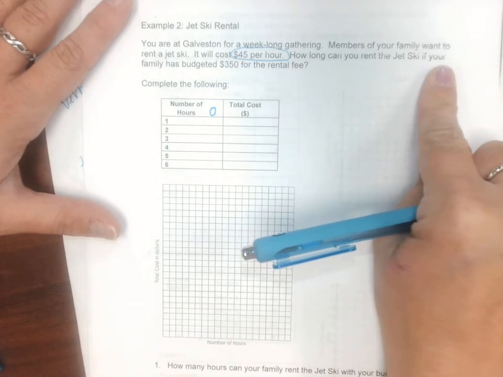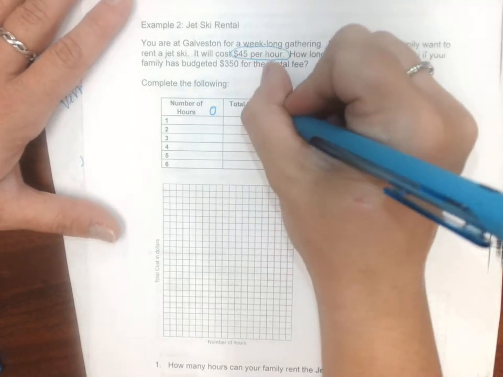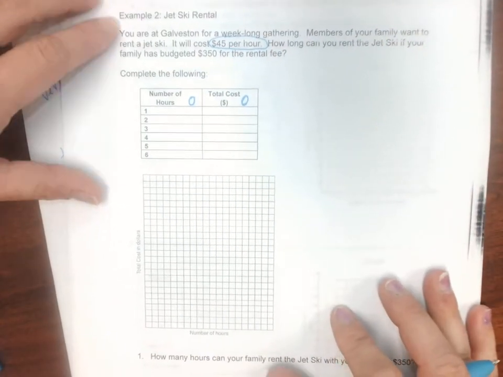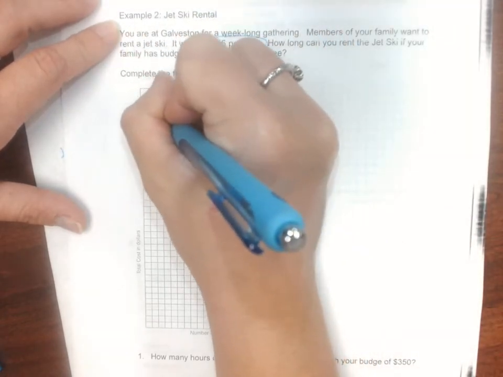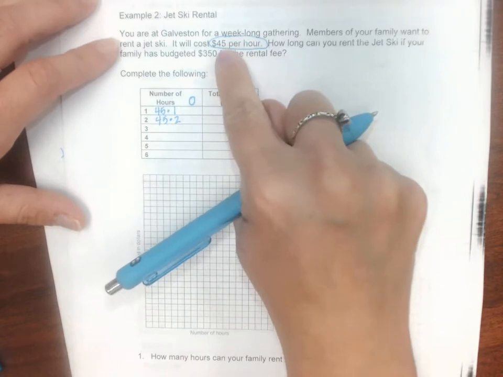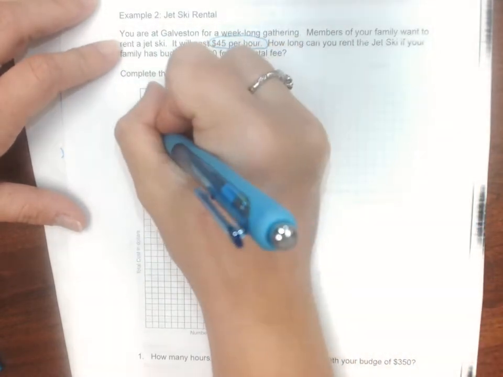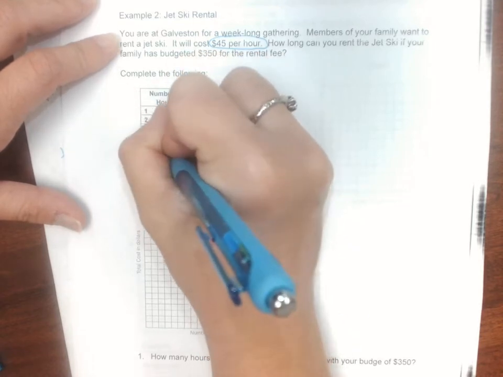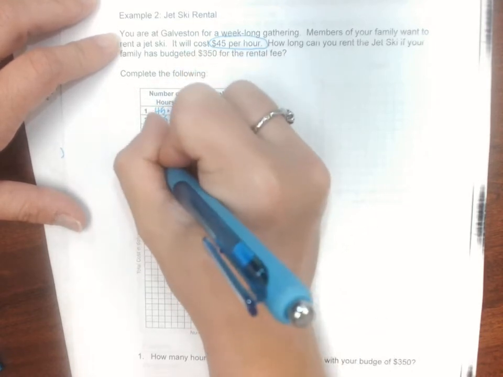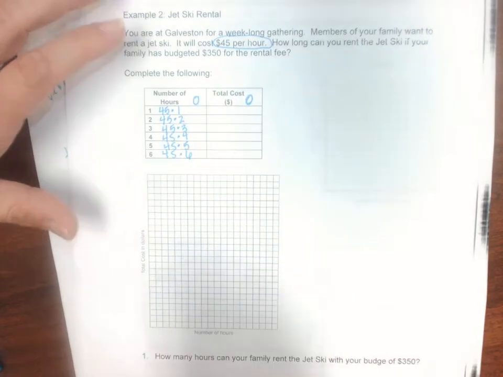So here, I didn't see anything about a deposit, right? So this situation is 0, 0. And what I'm going to do is I'm just going to say, well, 45 times 1, 45 times 2. Where are you getting that 45? Well, it's 45 per hour. So I'm just going to finish this out. I want you to use your calculator. I'm going to pause so you get those matching Y values, the total cost.